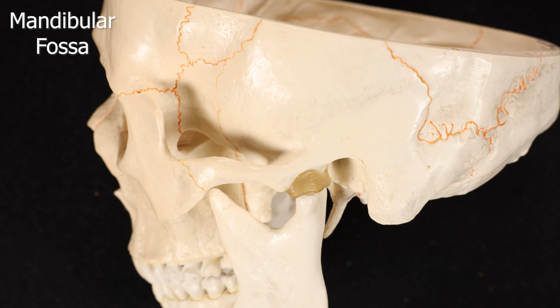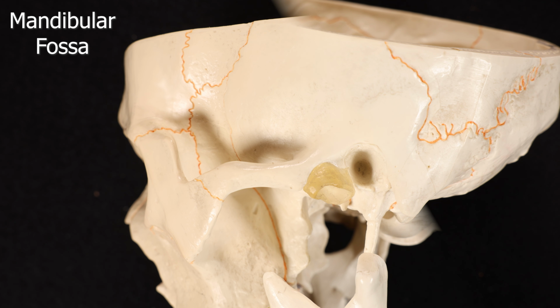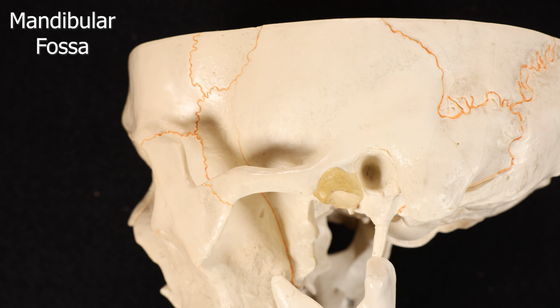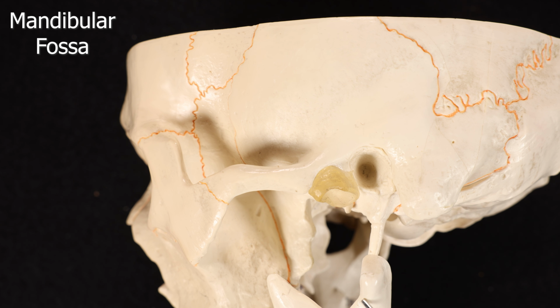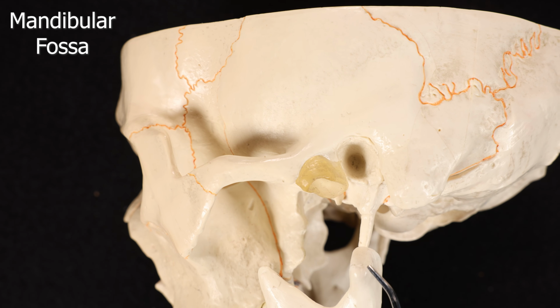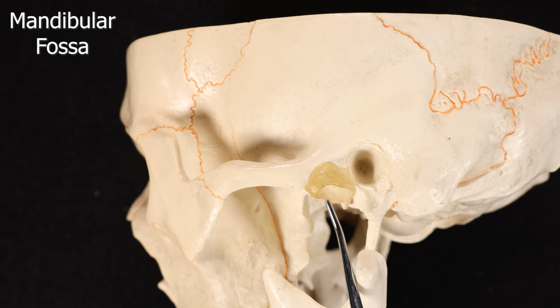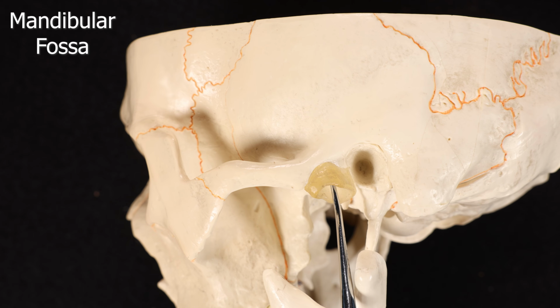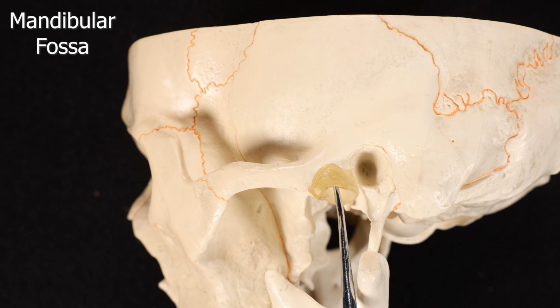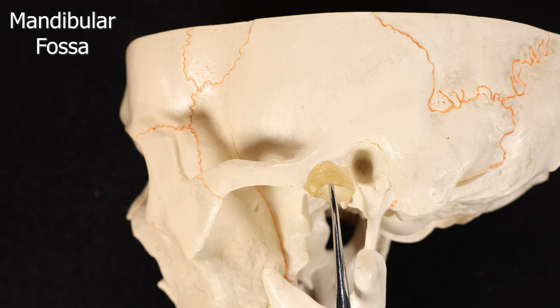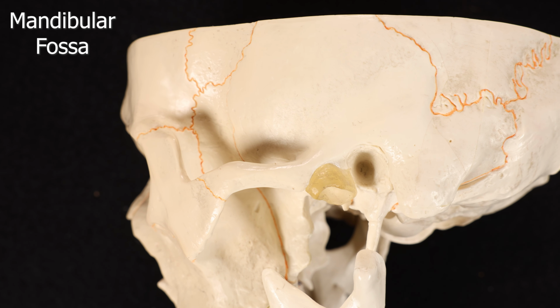So I'm going to have to take the jaw and basically dislocate the jaw. So I'll get that all set. You notice now I have taken the jaw and pulled it out of the joint. This is the top of the jaw. That indent is where it was sitting. That indent is going to be your mandibular fossa. The mandibular fossa is where the mandible sits.